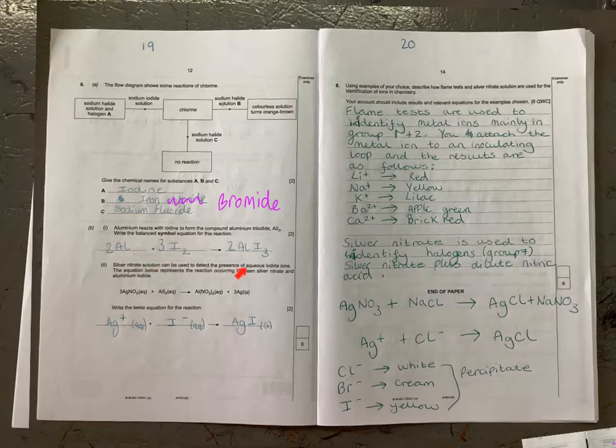Silver nitrate can be used to detect the presence of aqueous iodine ions. The equation below represents the reaction occurring between silver nitrate and aluminium iodine. Ionic equation, so just the silver and the iodine reacting together.